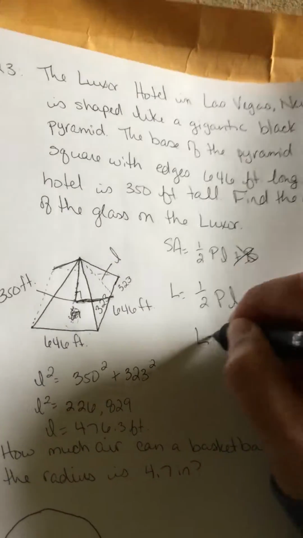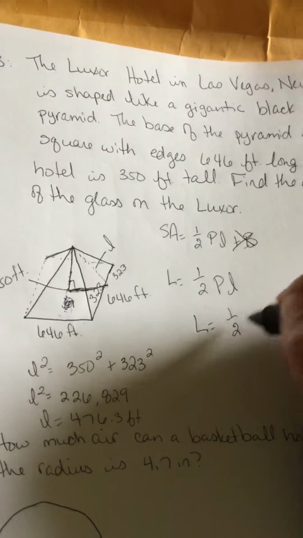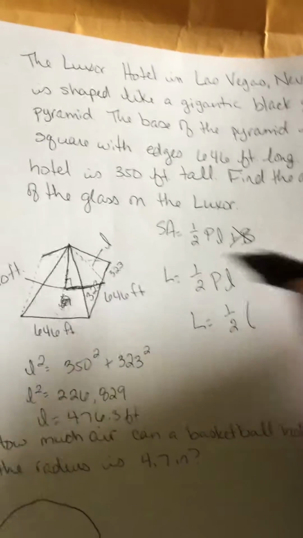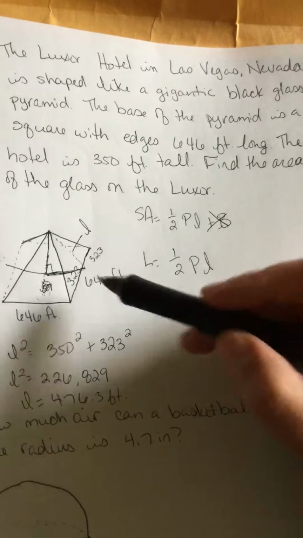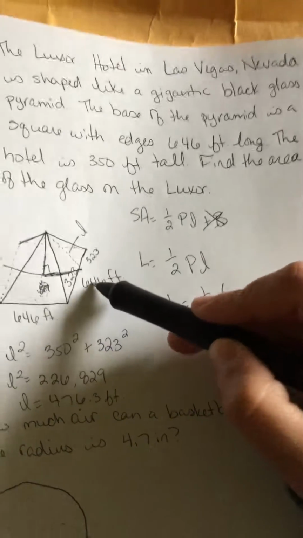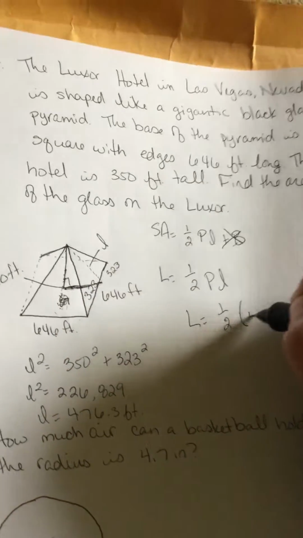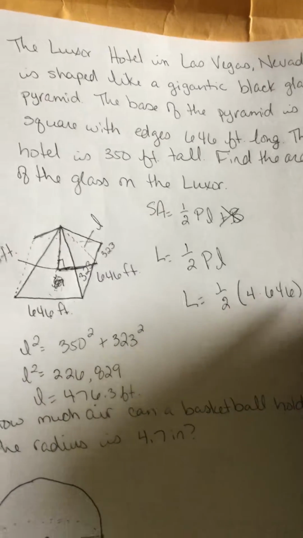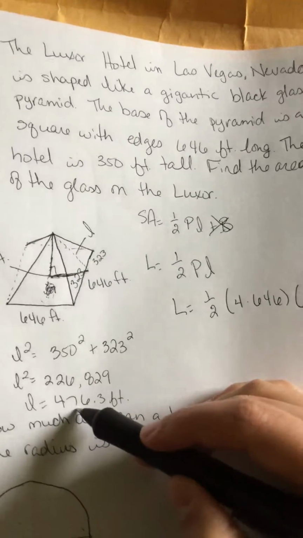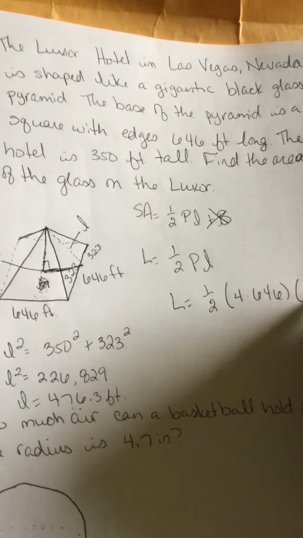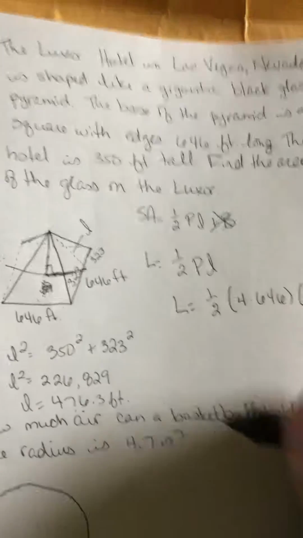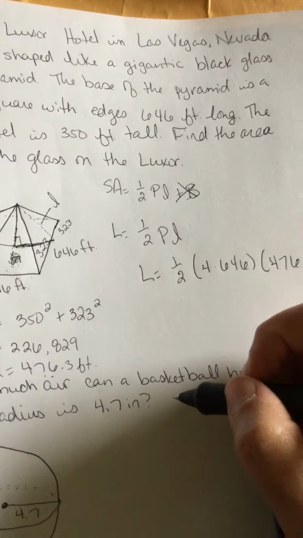So to find the lateral area, we're going to do 1/2 times the perimeter of the base, which we said is a square, so you just do 646 plus 646 four times, or 4 times 646, times our L, which we found to be 476.3 approximately, which is close enough.